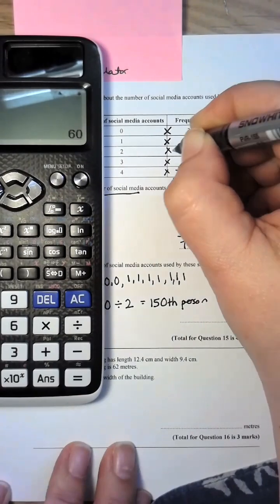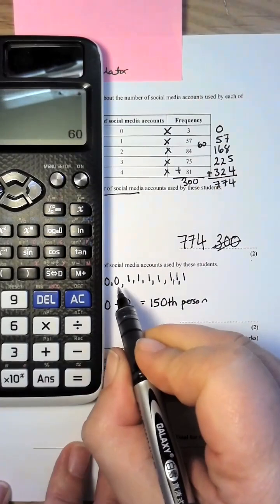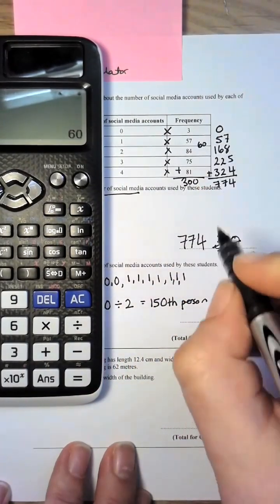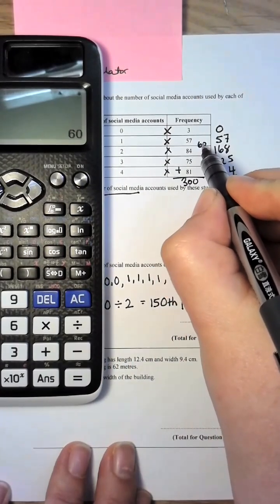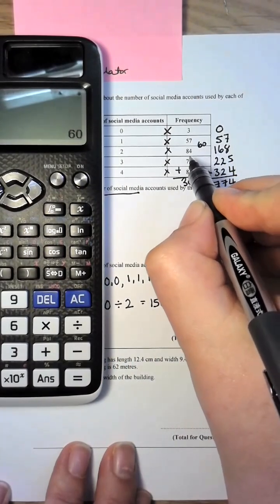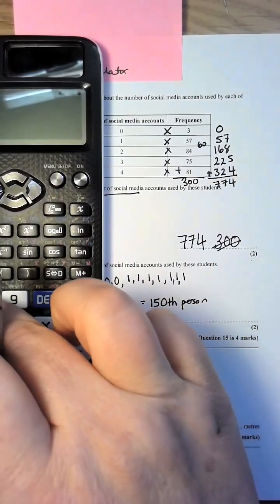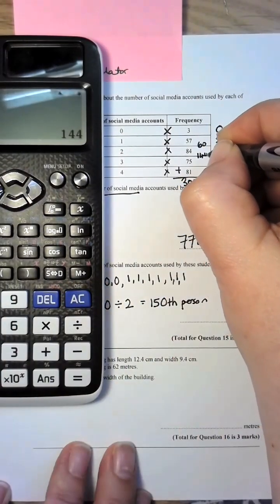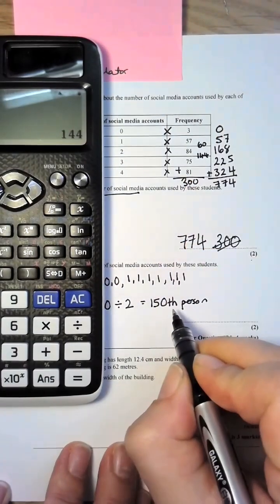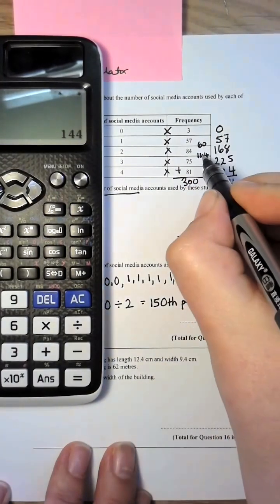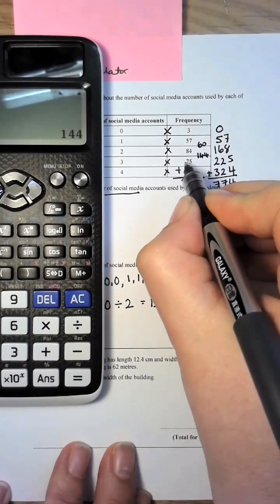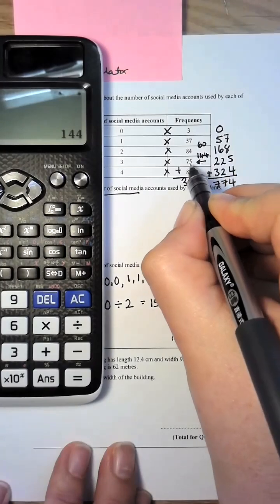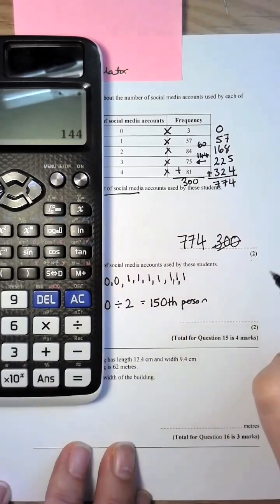My 61st piece of data starts to be a 2. So I'd have 0, 0, 0, 1s. I'd have 57 1s. And by the time I started putting a 2, I would have written 60 numbers. I'm then going to add 84, which gets me to 144. Have I got to my 150th? No. So therefore, this category will be my median, because the 150th person will sit somewhere in the 3s.